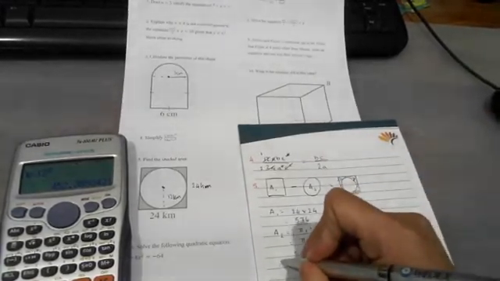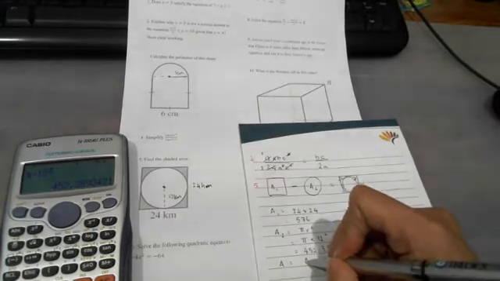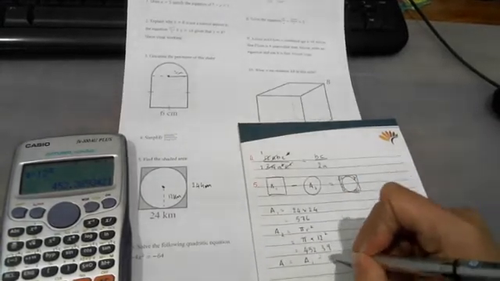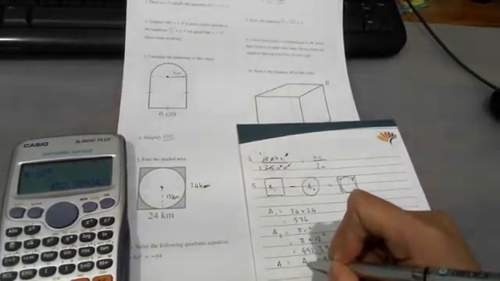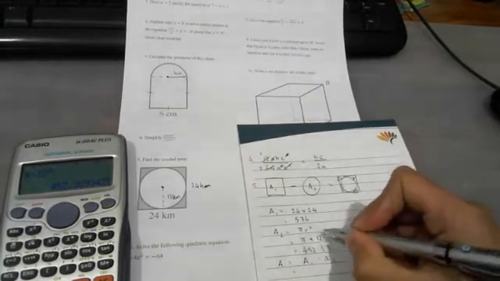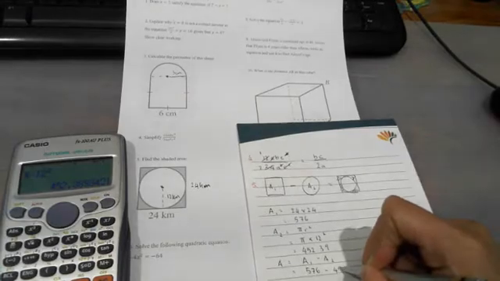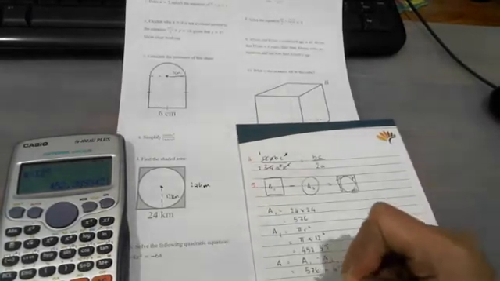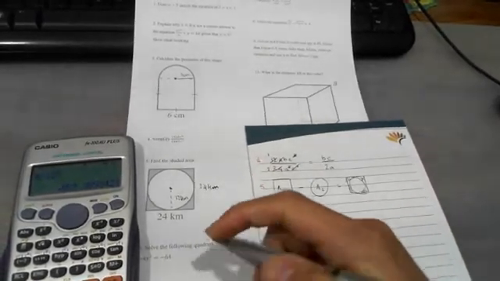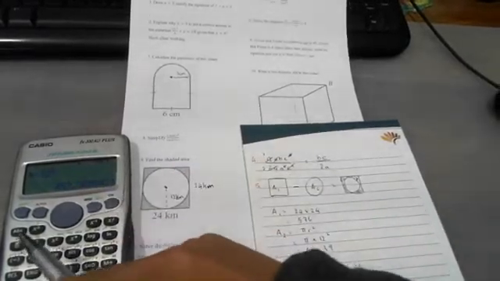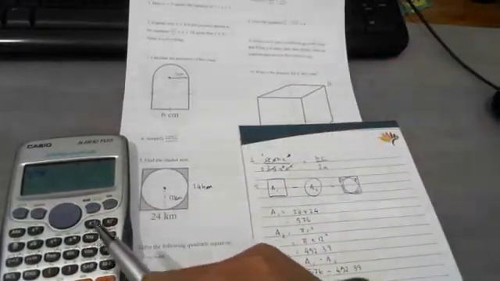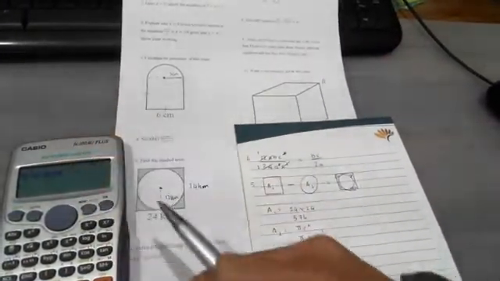So therefore, A equals A1 square, take the area of the square, take away the area of the circle. So area of the square is 576. Take away 452.39. So I've got that answer already here. My exact answer, just the 576 minus the answer, because I'm using the whole exact value.